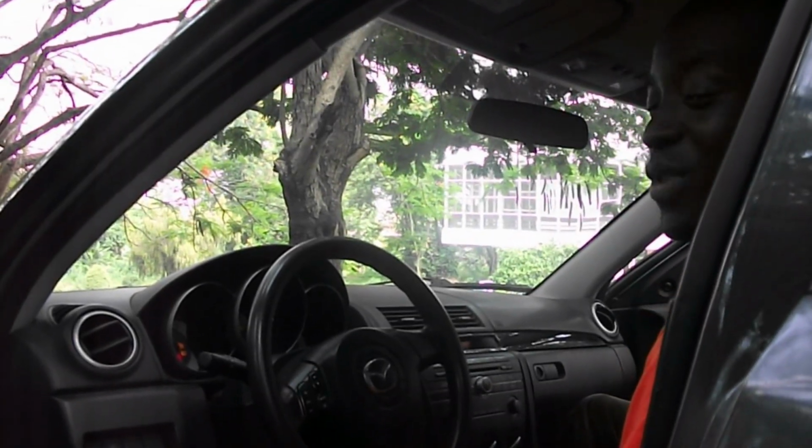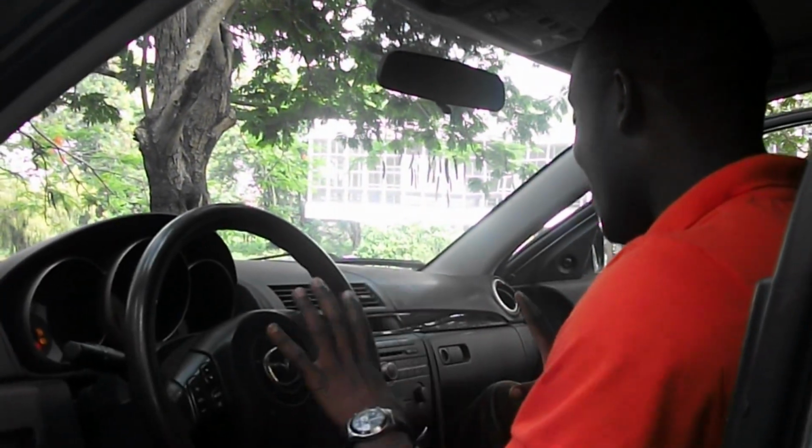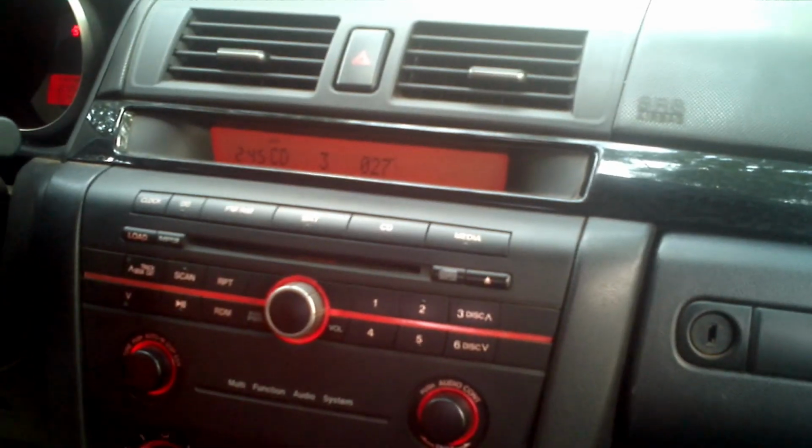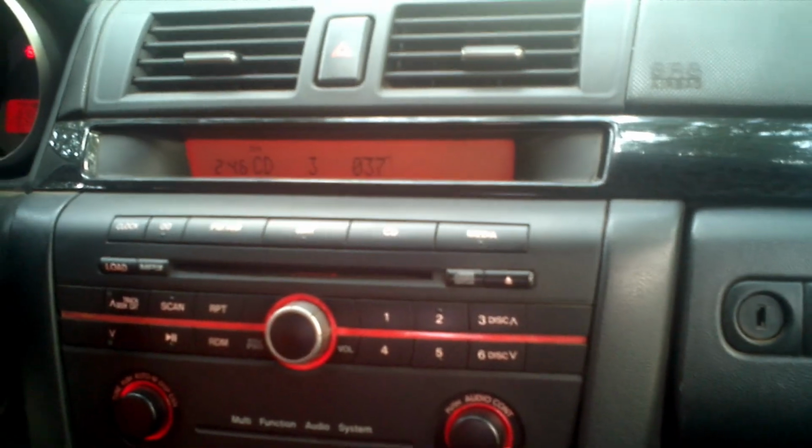Now look how beautiful it is inside. My God, everything is just in place. Mind you, it comes with the CD player, air conditioning, with ABS, and it comes with some gauges that can control the CD player too. And we're talking about it.